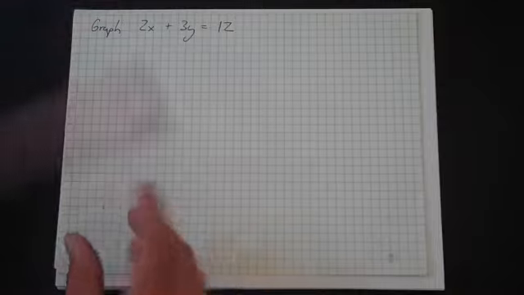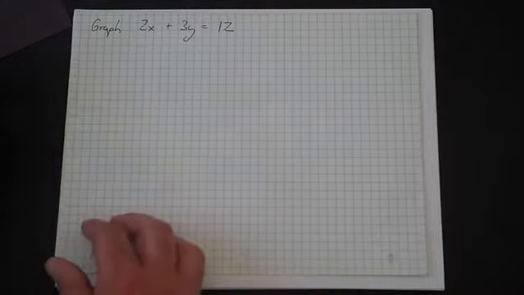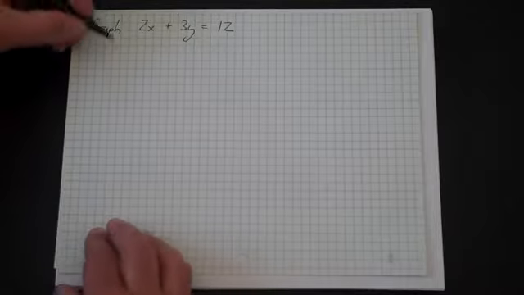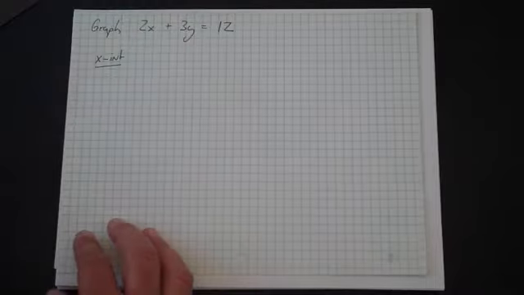Now there's actually two different ways to graph this. One way to graph this is what we did before. We could rewrite it as y equals mx plus b. The other way we could graph it is by finding the x and y-intercepts. And it doesn't matter which one you do.